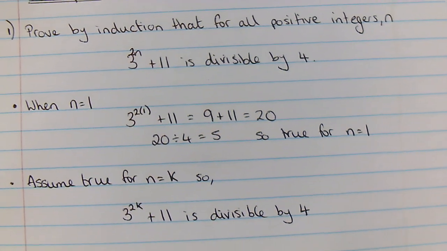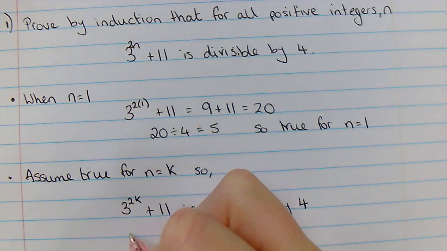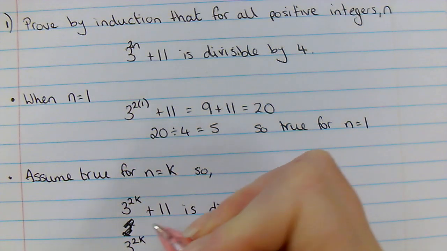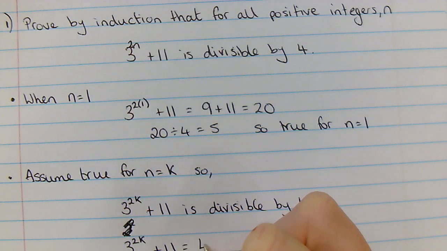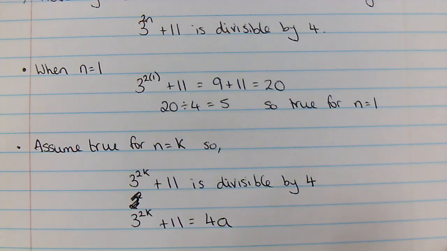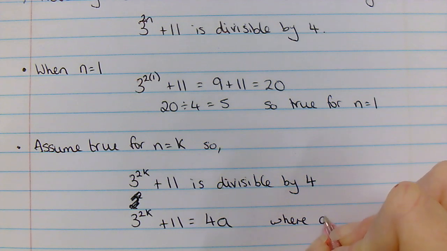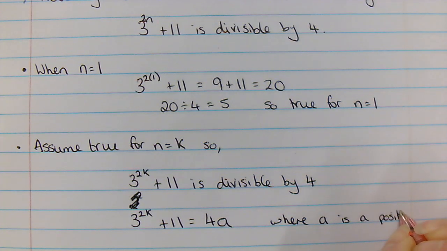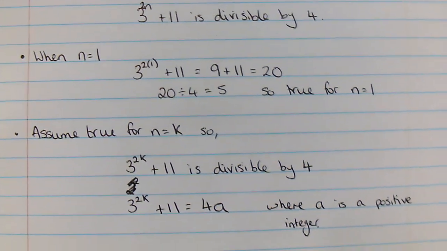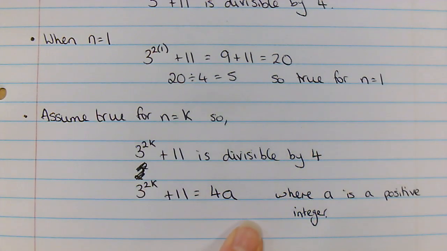Okay, but what we can do here now, and this is where it changes slightly compared to a series question from last week, is if we're saying that this is divisible by 4, we can put 3 to the power of 2k plus 11 equal to 4a, 4 times a letter, where a is a positive integer. Hopefully that makes sense. If we're saying it's divisible by 4, it means it's equal to 4 times something, where a is a positive integer.